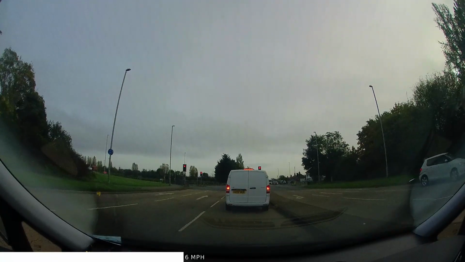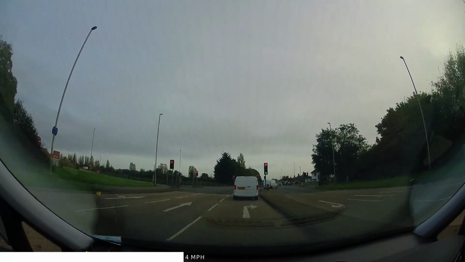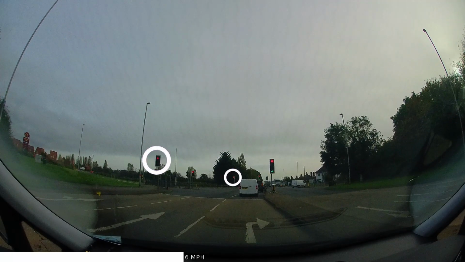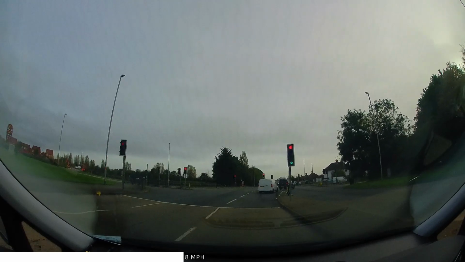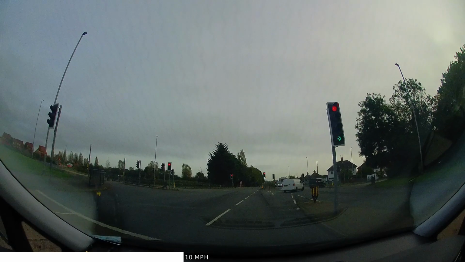In this one, the traffic light sequence is very unusual. These lights are for going ahead. We have our traffic lights for turning right, the green arrow overrides the red, so we should proceed.